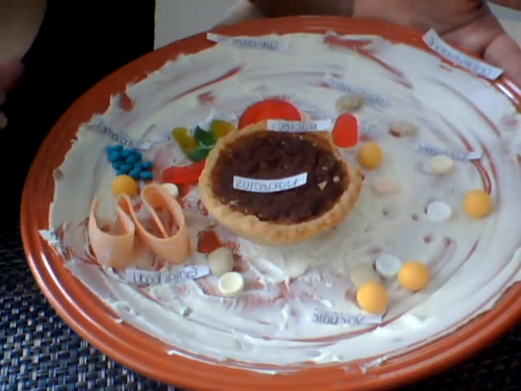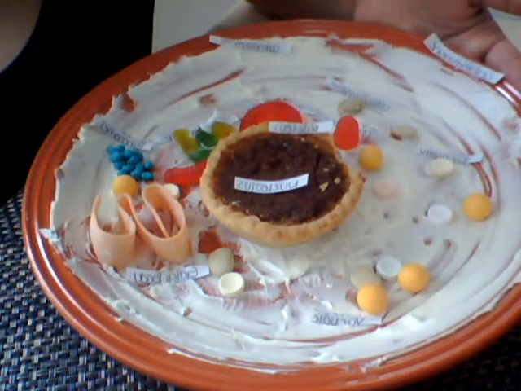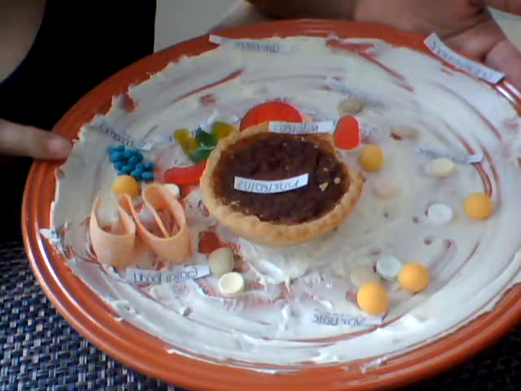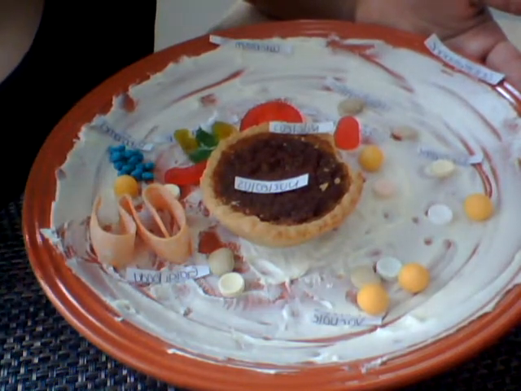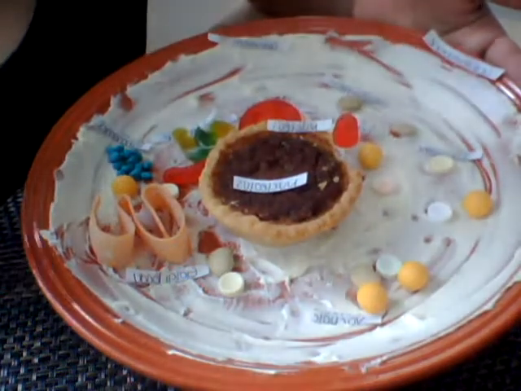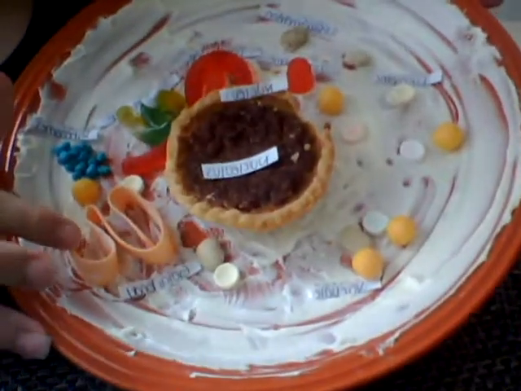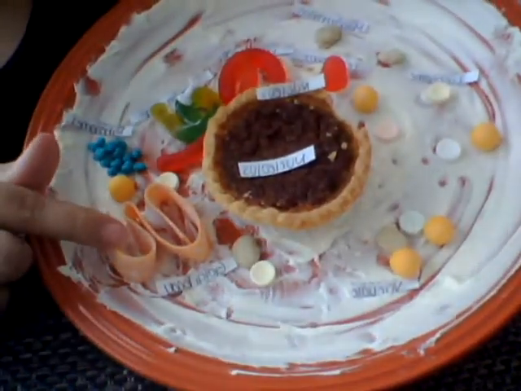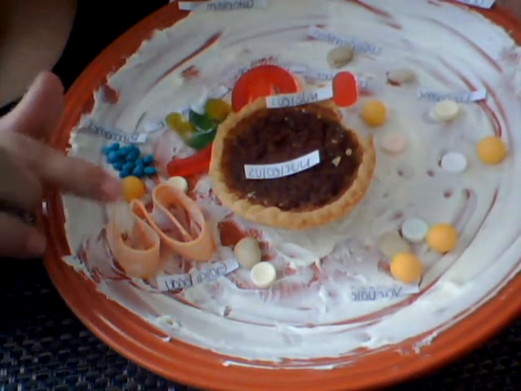Next, we have our cytoplasm, which is the frosting. This is like a jelly-like material outside the cell nucleus, and what it does is support and protect the cell organelles. The Golgi apparatus is the little folded gum that I have here, and it has a cis and trans face. Basically, what it does is modify proteins made by the cell, and it also packages them and exports them.